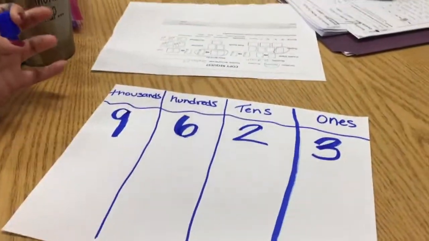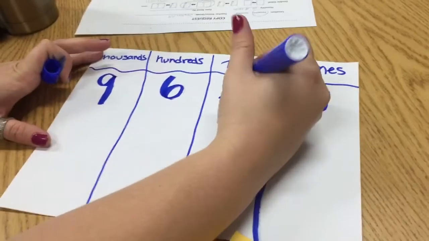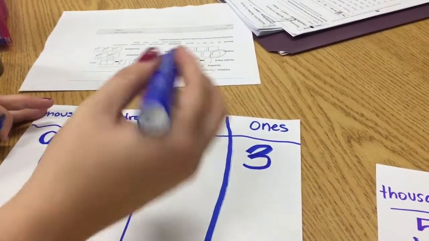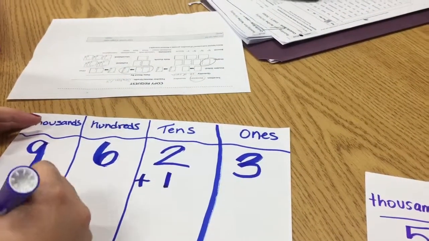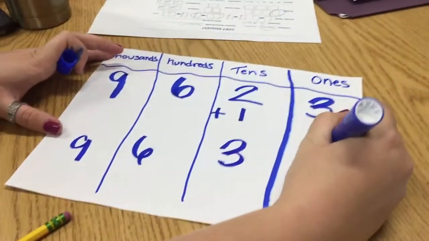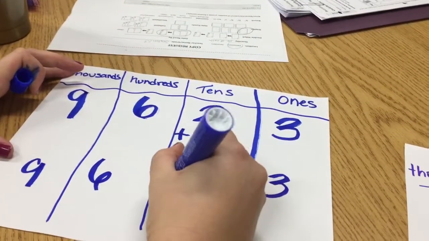Okay. So I noticed how you said, Mrs. Sexton, that that's not going to change my ones. It's not going to change my hundreds. It's not going to change my thousands. Only my tens. So if I add 110, it's not 1. It's 110. So it's 9,633.